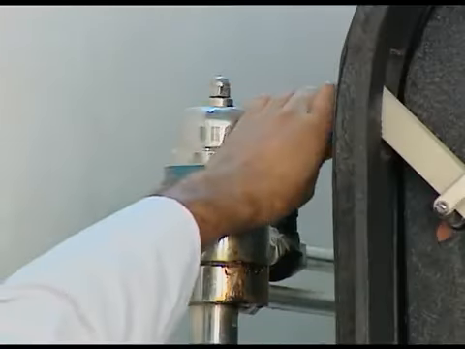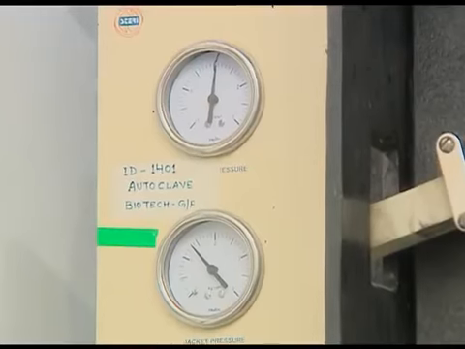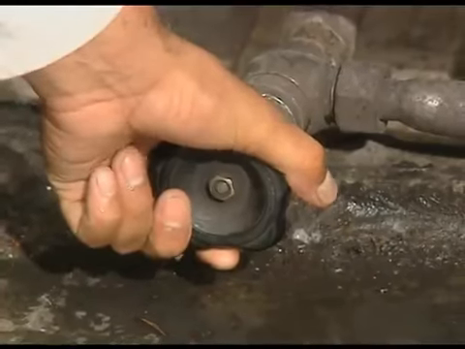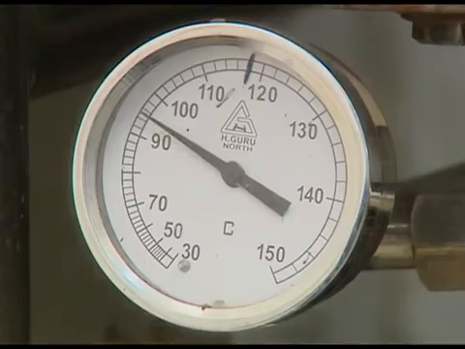These parameters are just right to sterilize the instruments and the media without degrading its composites such as sucrose, etc.